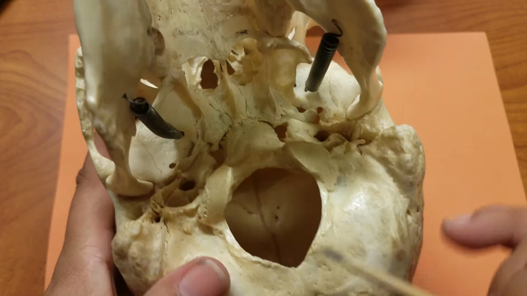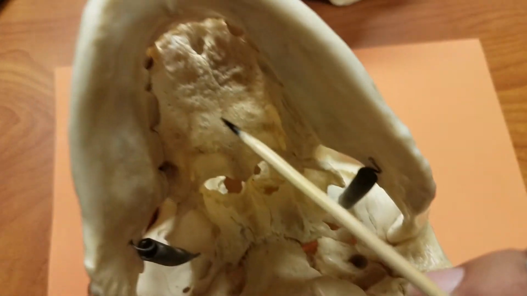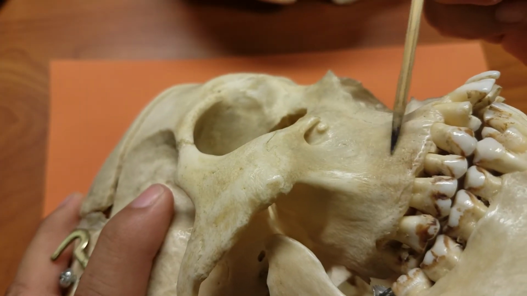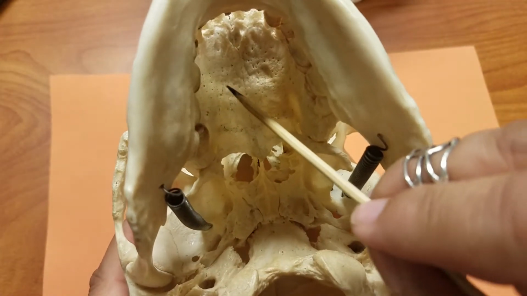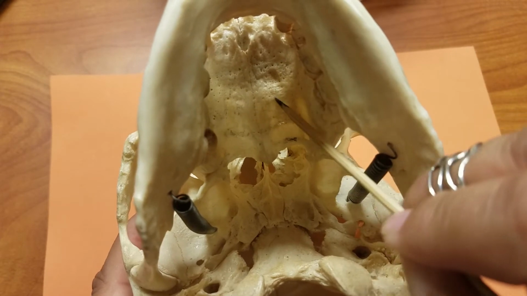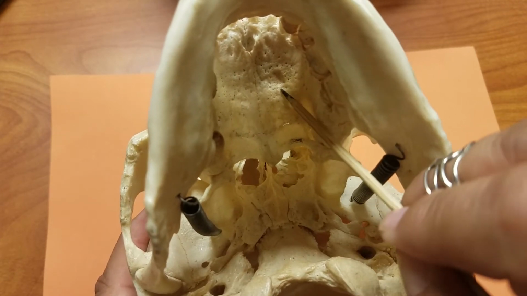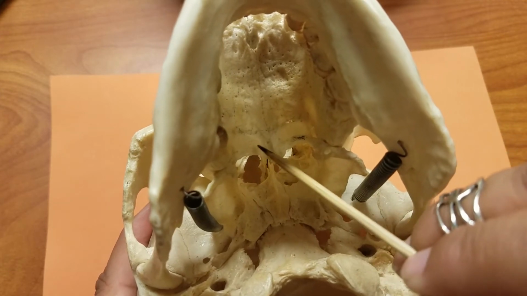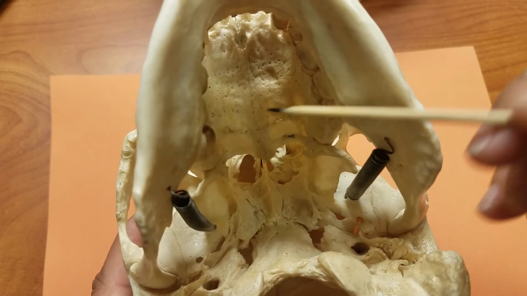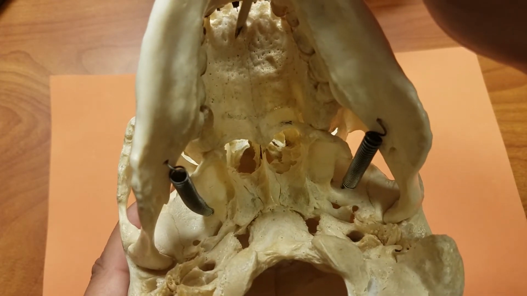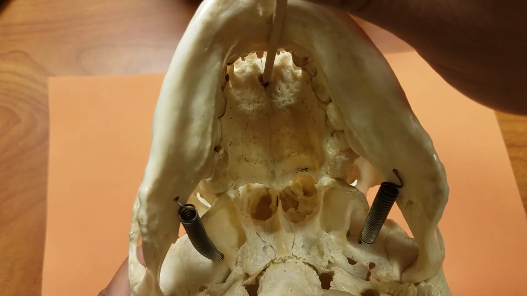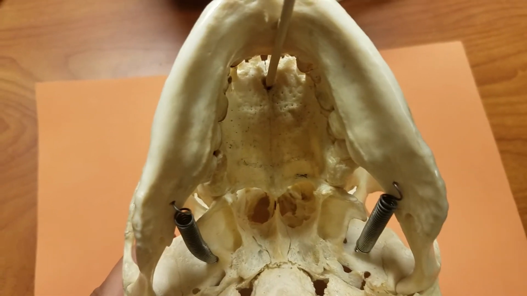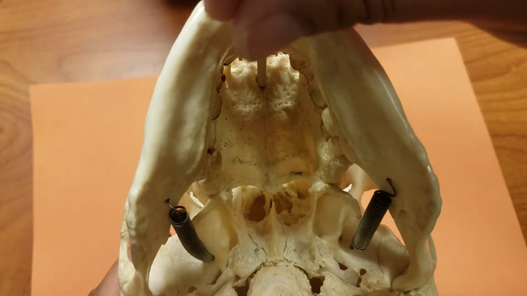Okay, now I've turned this around so we can look at what we have up here. So if this is our maxilla, from down here we can see right here and right here the palatine processes. These palatine processes meet up with the palatine bones. And we have a few passageways to look at. You've got this one right here that's formed from the two maxilla bones articulated together. And where I have the little stick is the incisive foramen.